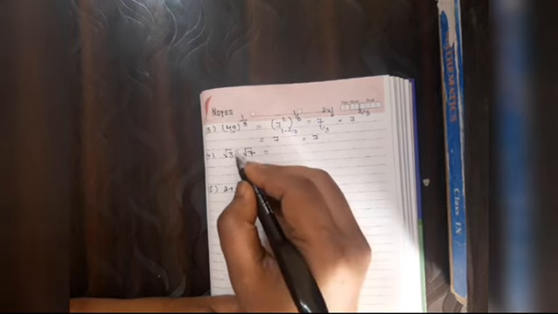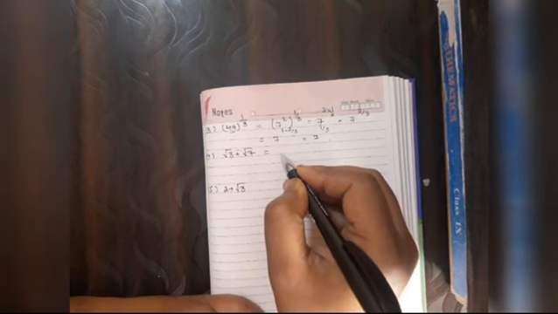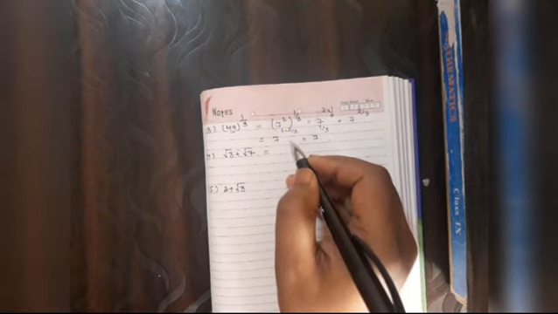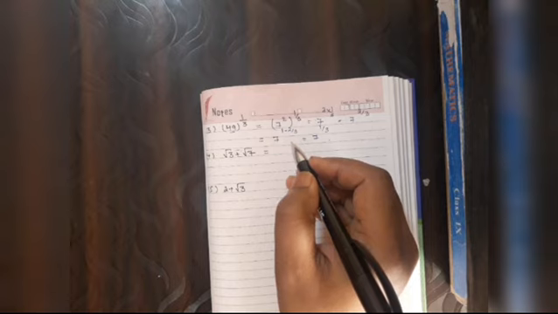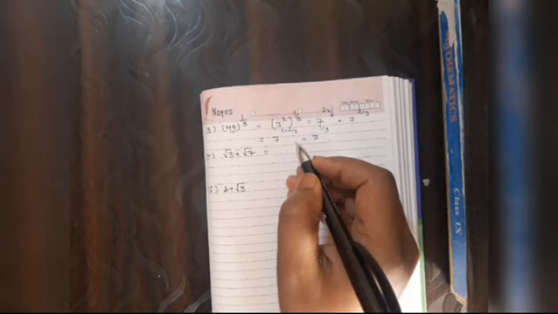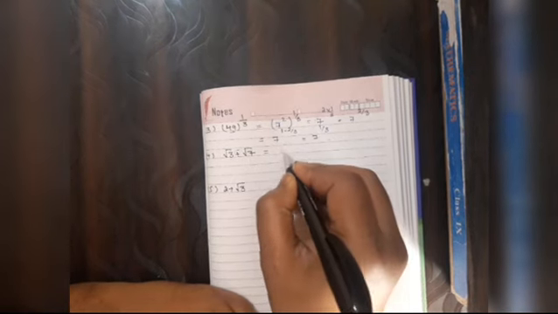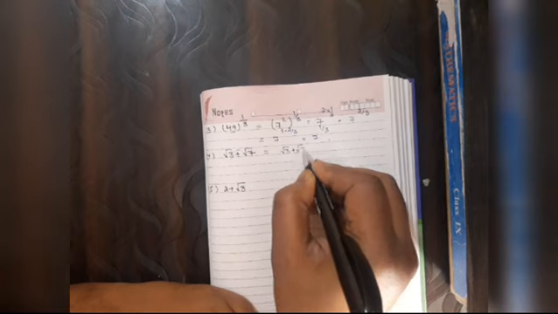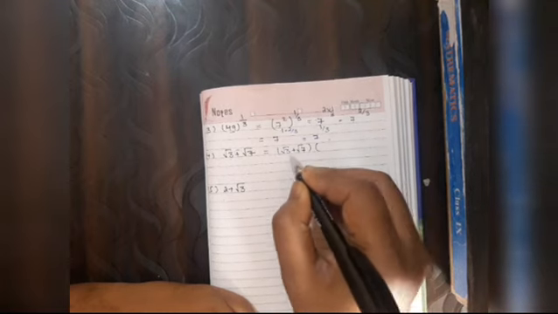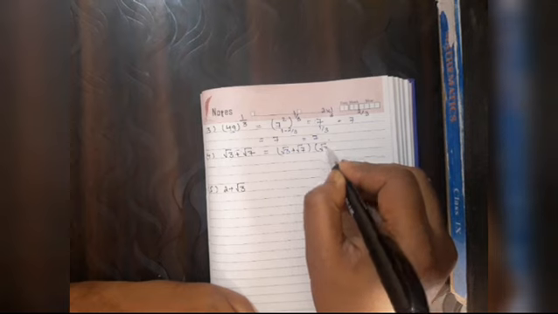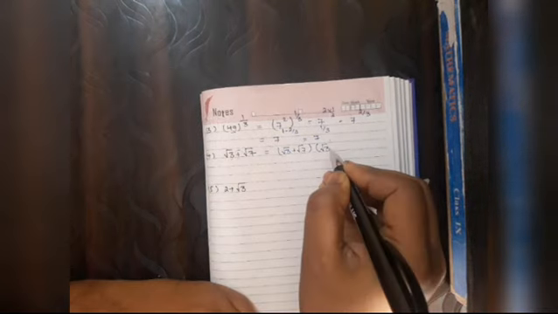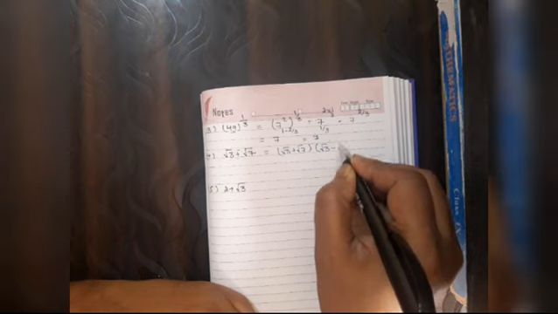Here the sign is plus, so we multiply by its conjugate, that means changing the sign. If you have a positive sign, you multiply with the negative. If you have a negative sign, you multiply by the positive sign. So here root 3 plus root 7. Now we have to multiply by root 3 minus root 7, because the sign is plus, that is why we use negative.